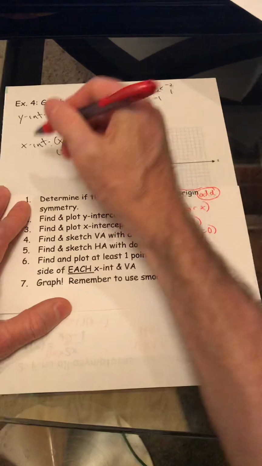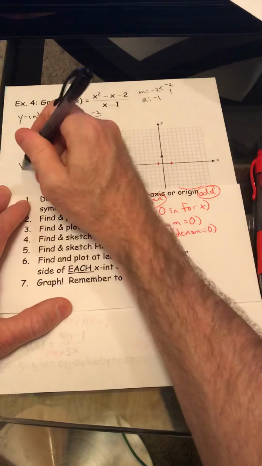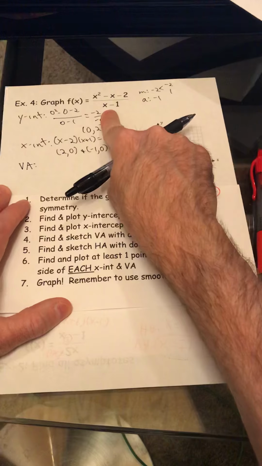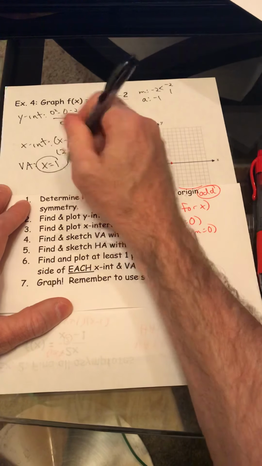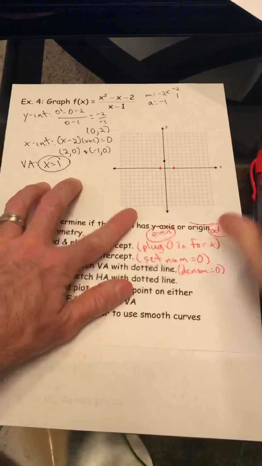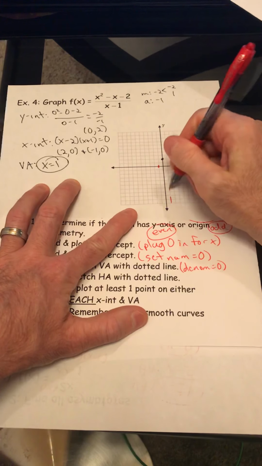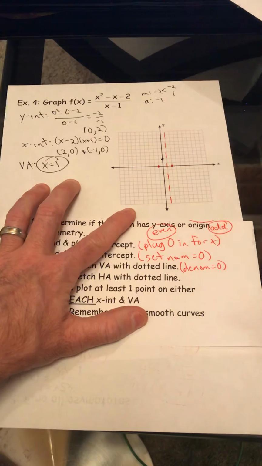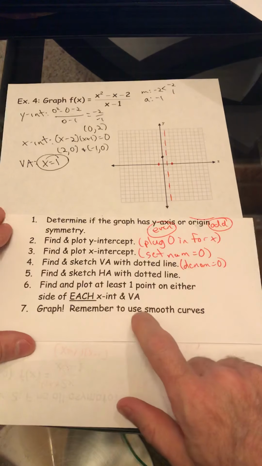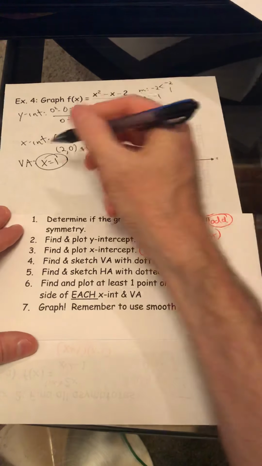All right, vertical asymptotes. Set the denominator equal to 0. Well, if it's just x minus 1 equals 0, x equals 1. So there is that. And now, horizontal or slant.